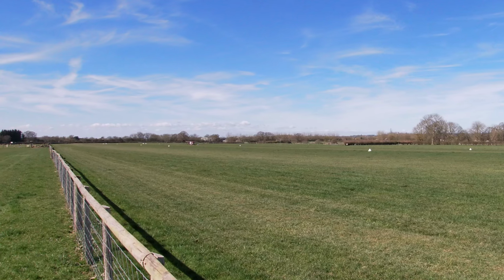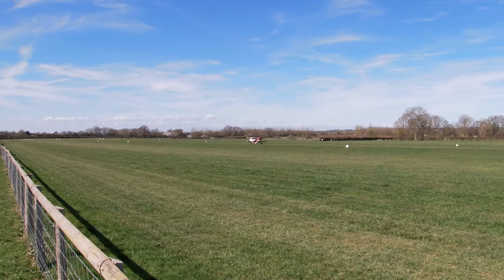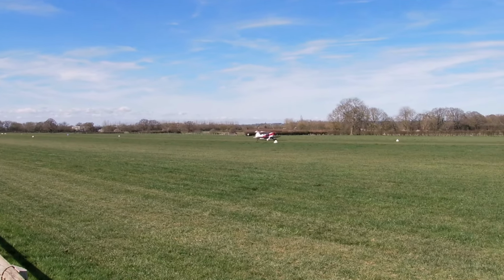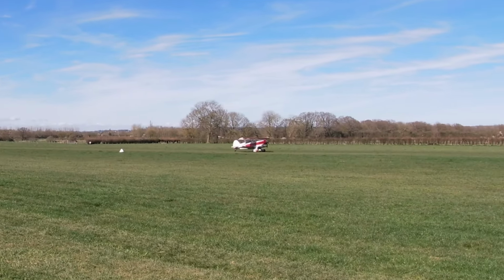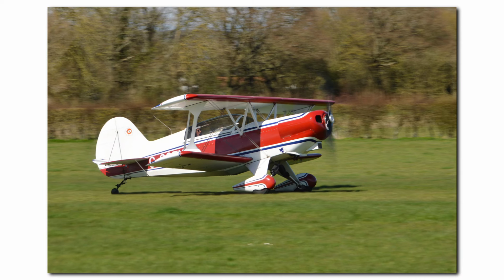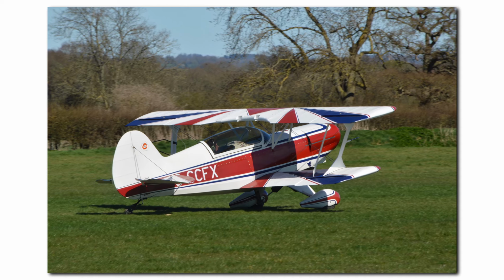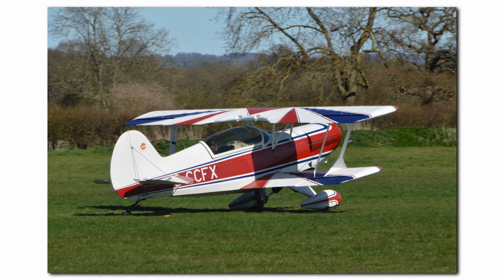It's coming in. Bouncing along. Funky little aeroplane.